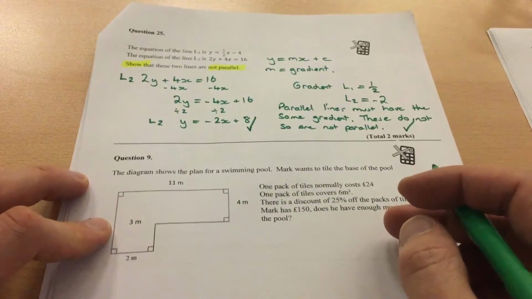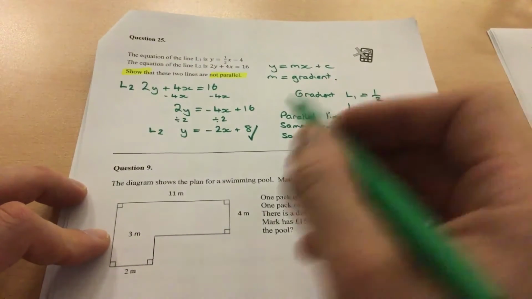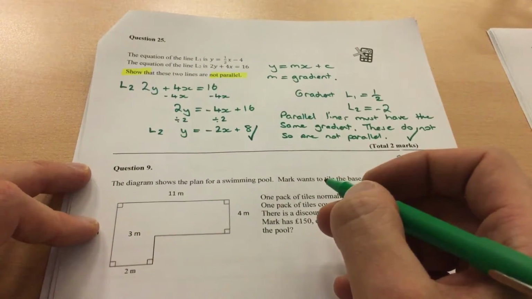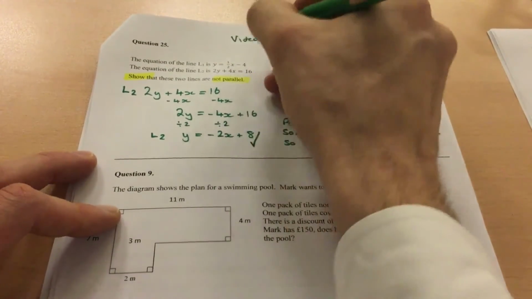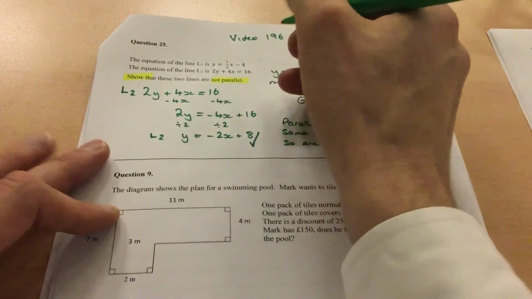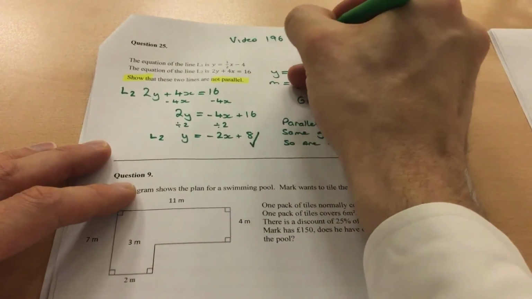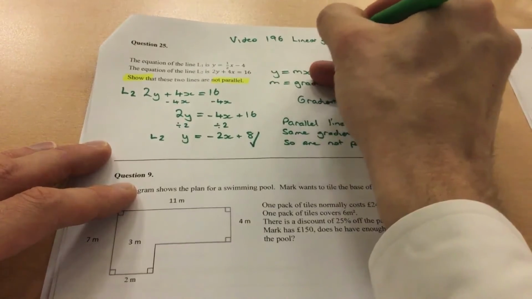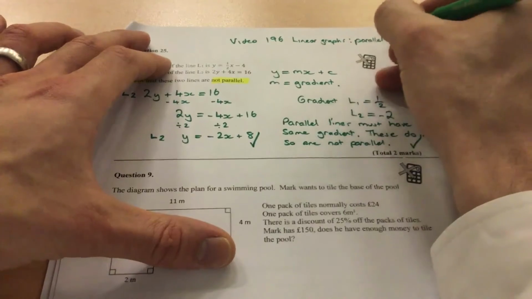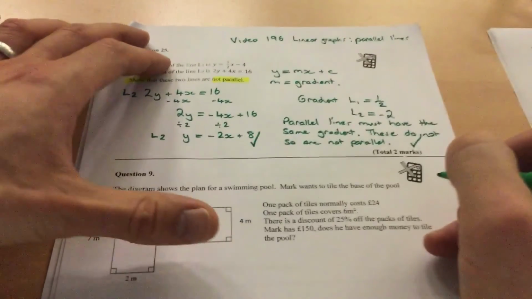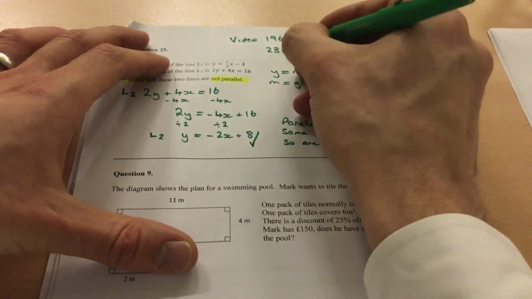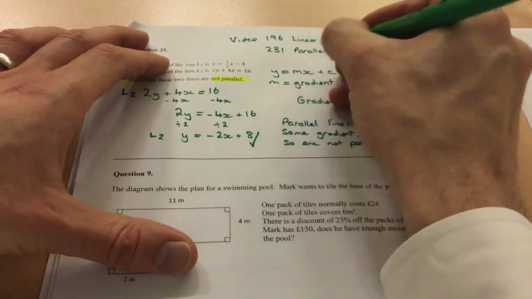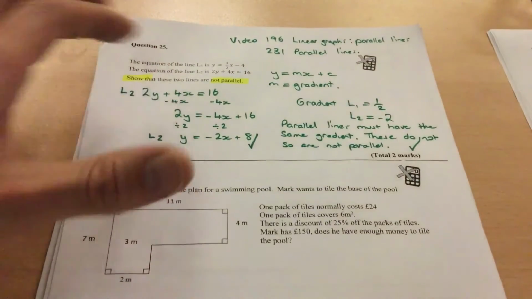Right, a couple of videos for this, which I think, in my class, this is going to be definitely one people are going to need to have a bit more revision on. So first one, I'll write up here, we've got a bit of space. You've got video 196, which is to do with linear graphs, which means straight line graphs, and in particular, parallel lines. And video 231 is also to do with parallel lines.